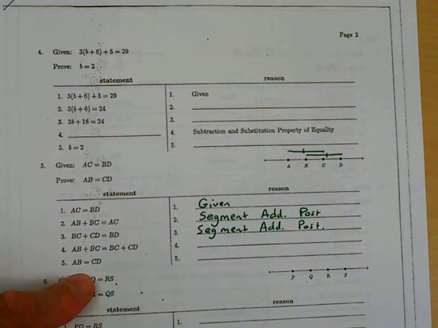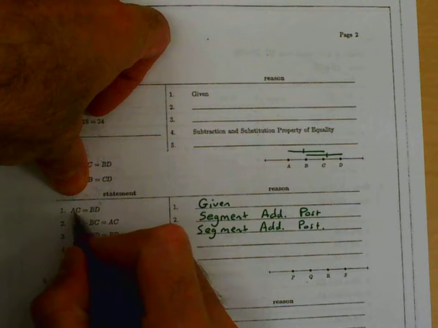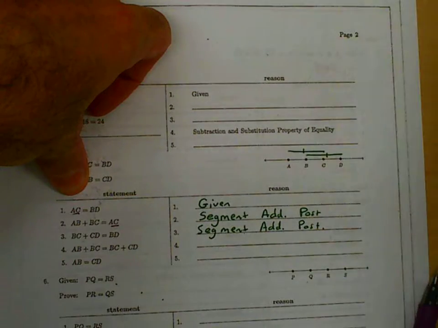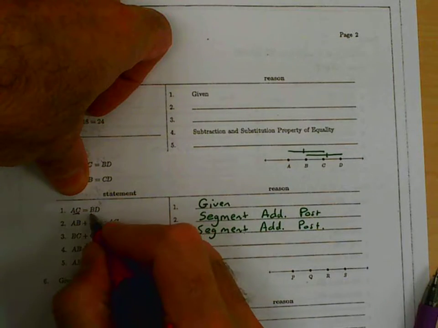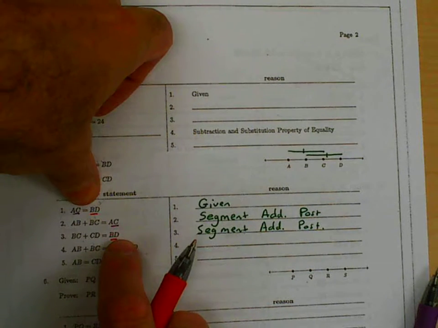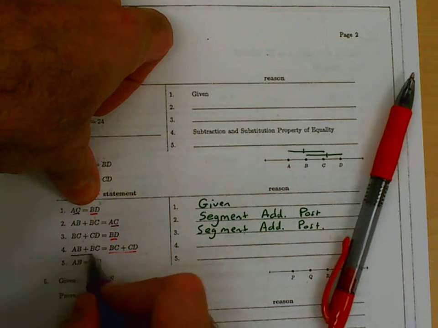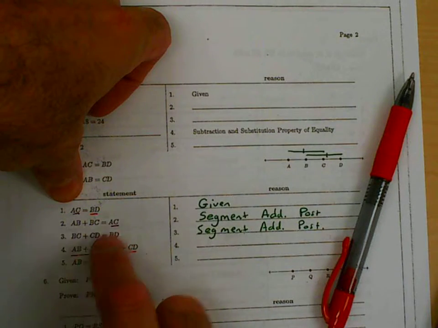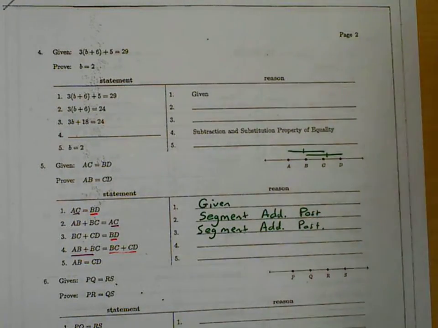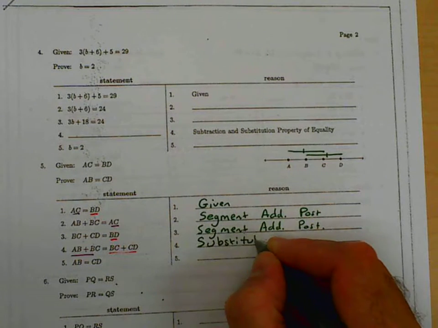And then we go ahead and we substitute in. We're substituting in AC is here, AC is here. We're going to go ahead and substitute this for AC. We're going to substitute that for BD. That's how we get this. BD is going in here, and AC is going in here, just like it was up there. So we're putting what AC stands for, we're putting what BD stands for. It's substitution. So that's substitution property. That's how we're justifying that step.